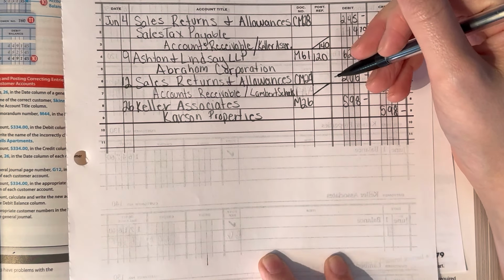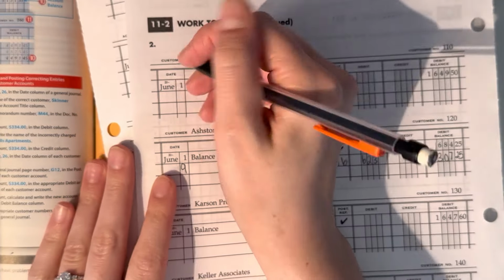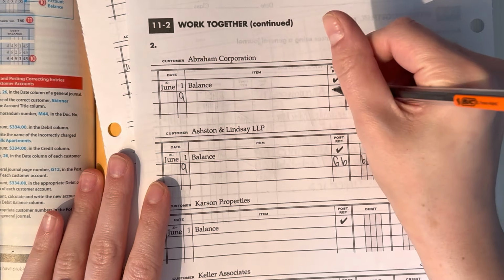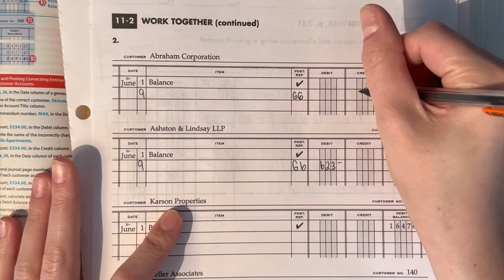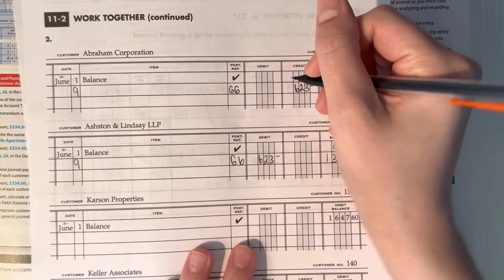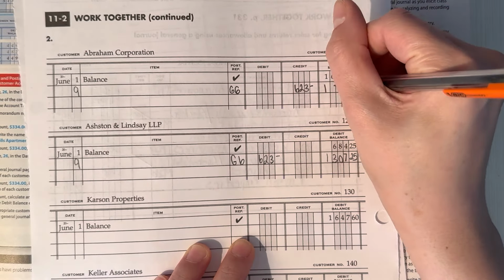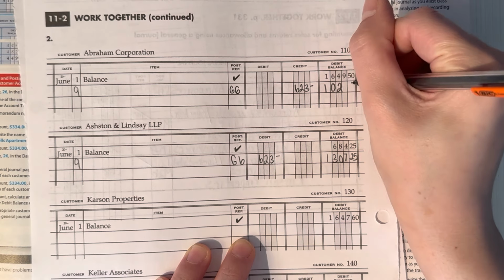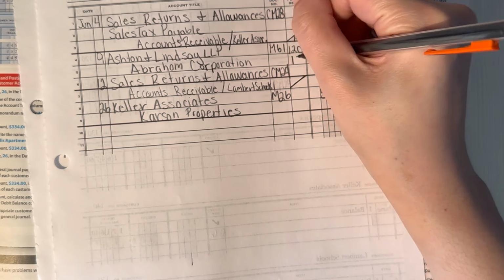Abraham Corporations is the next entry. We come back around. It was the 9th, G6, and it should be a credit of $623. A debit running balance, you subtract a credit entry, $1,026.50. 110 for Abraham.